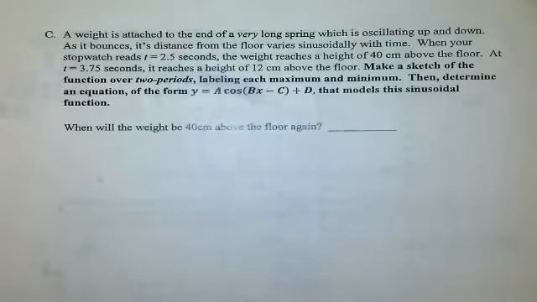All right, a weight is attached to the end of a very long spring, which is oscillating up and down. We're talking about something long enough to be hung from this ceiling, which is quite high. Oscillating is just moving up and down.